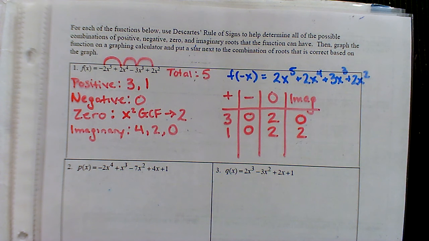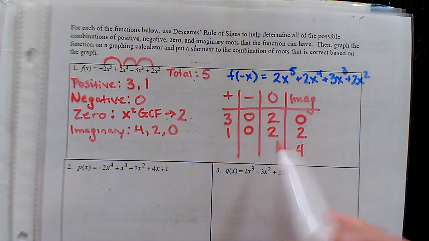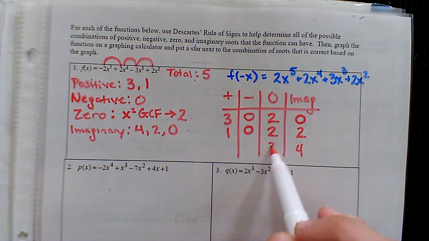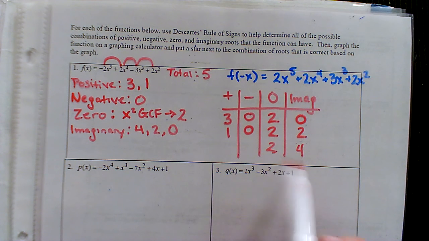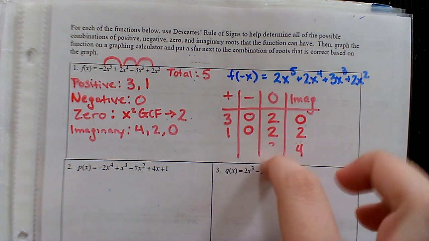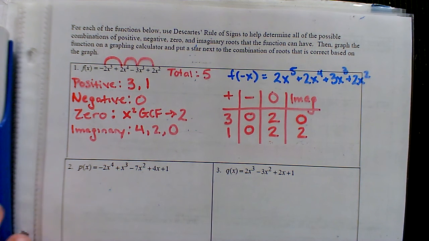Are there any other combinations? I don't think so. I know we listed 4 here as a possibility for imaginary, but if we did put a 4 here, there's no way that would work because 0 always is 2, right? And that would give us a 6, which is too much. So I think that's as far as we can go. In this one, we only have 2 possibilities, not a lot, but we're going to check to see which one of those 2 is the correct one.